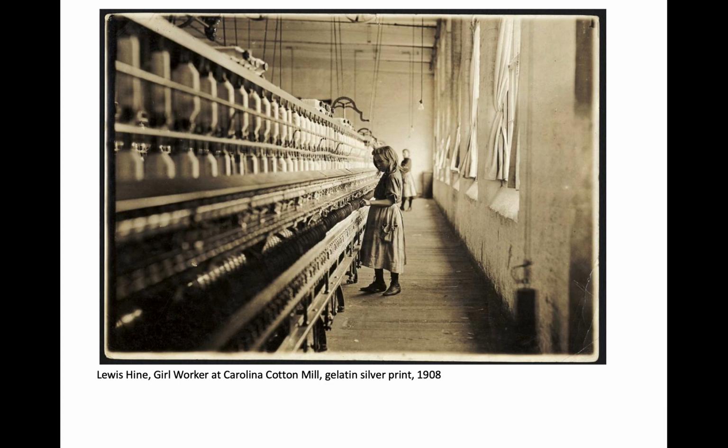So there's the element of truth and, let's say, exaggeration of the truth, if nothing else. So this is a very interesting work. And again, this is this girl working in a cotton mill, and you can see all the bobbins here, right? And the machine, and we see the little girl, right? She's not so little, but nevertheless, it's a girl.